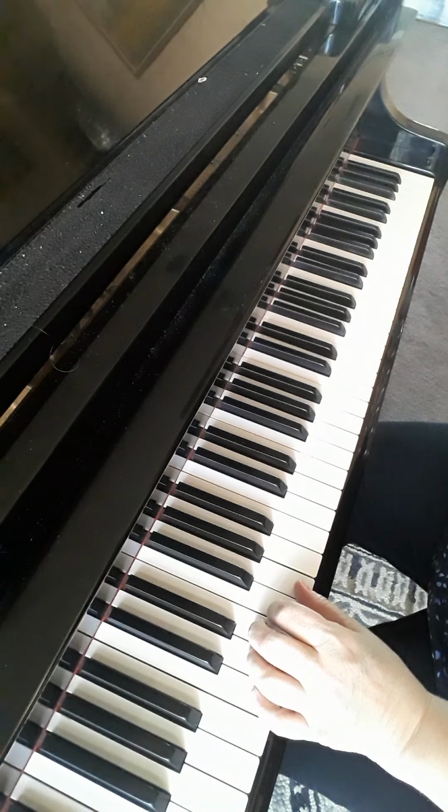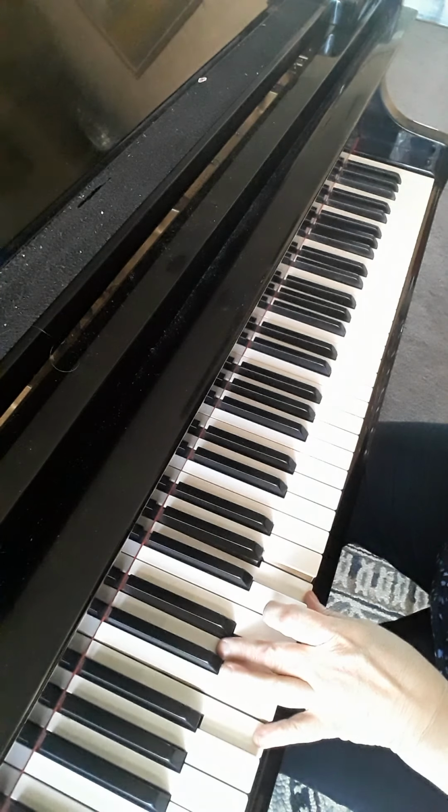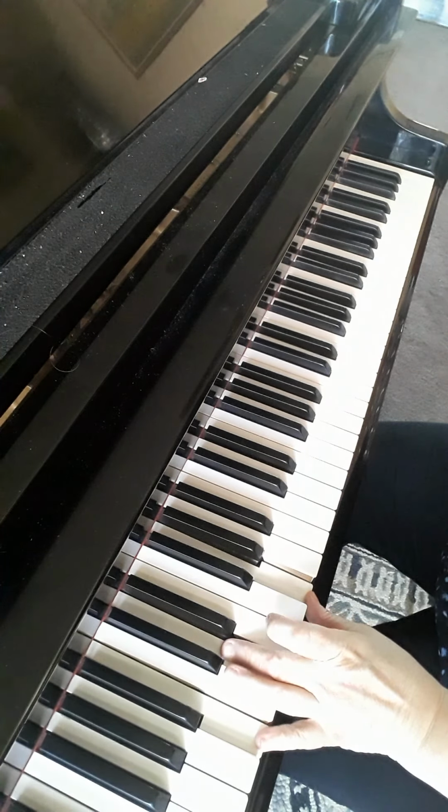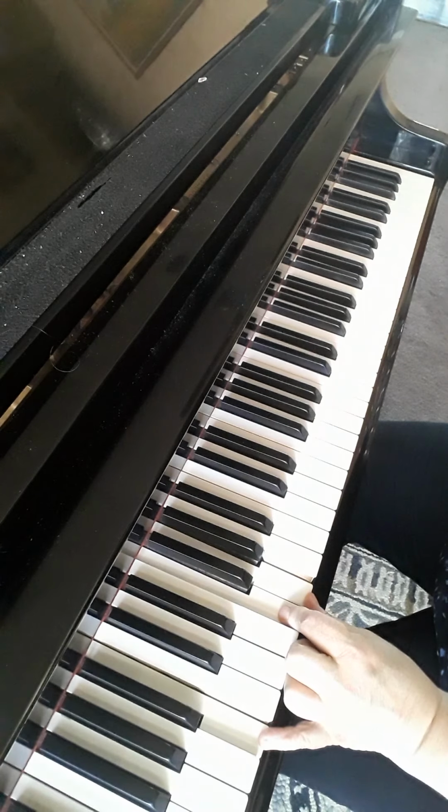Now there is a variation of the G chord that we play that we're going to call G7, or we can call it 5-7. In this case, we're going to use the F instead of D. So I'm going to play this chord for my 5-7.